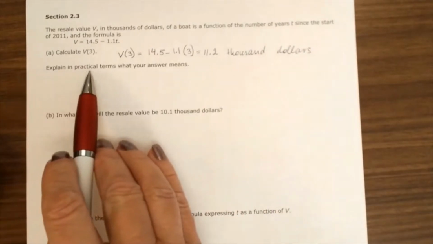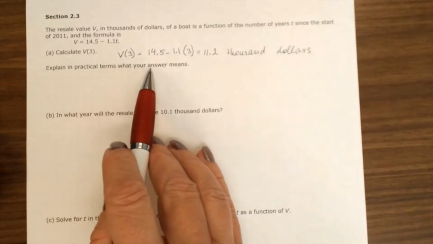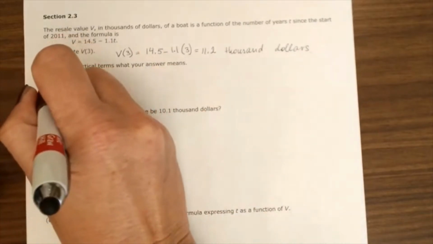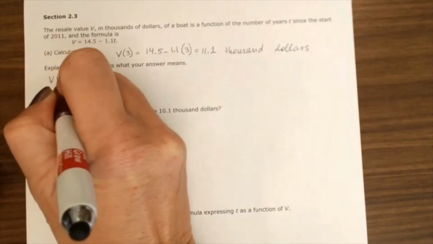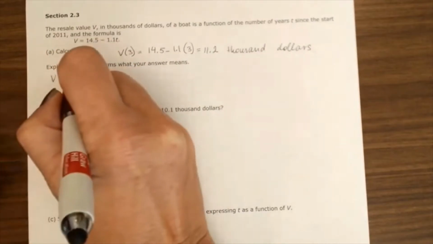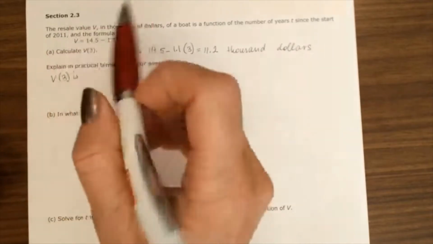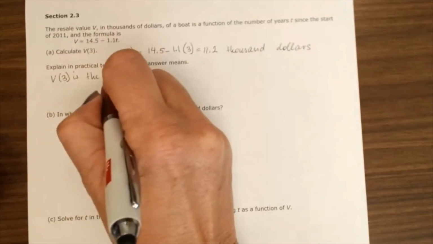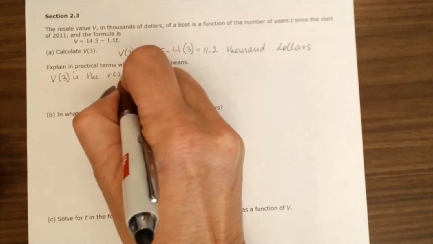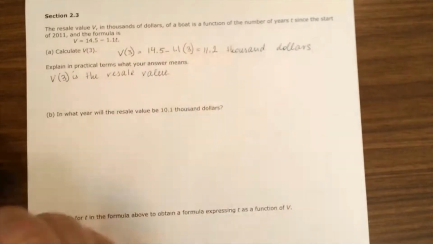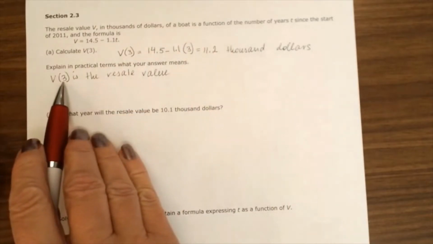Explain in practical terms what your answer means. V of 3 is, and we know that it's resale value, so the resale value, now we need to say something about 3.